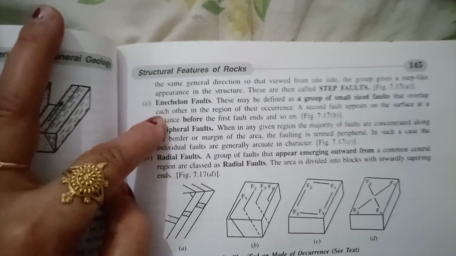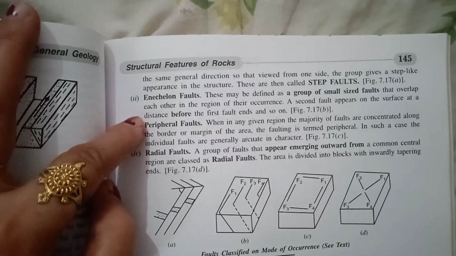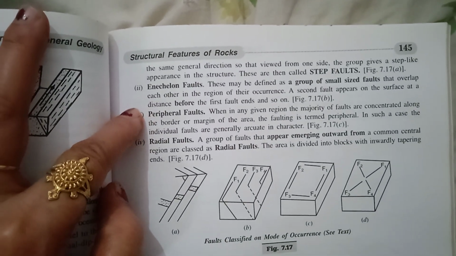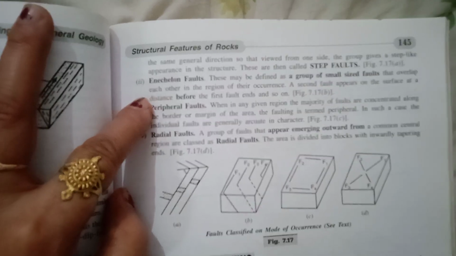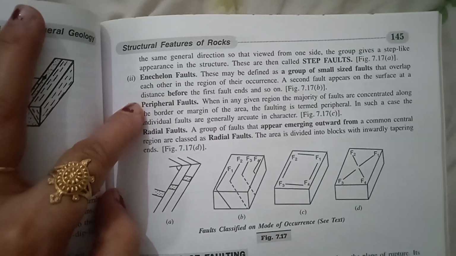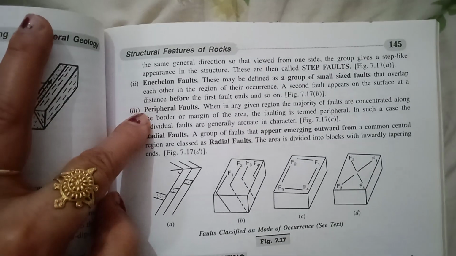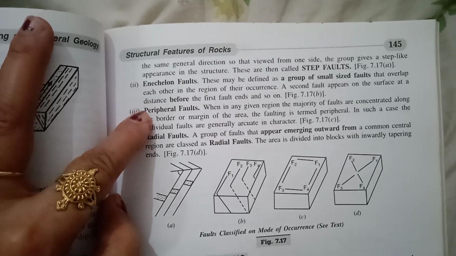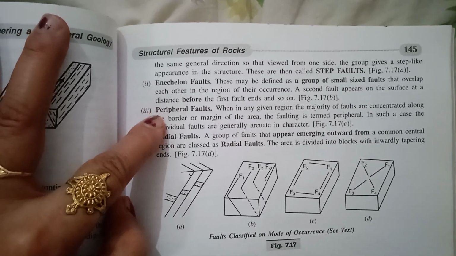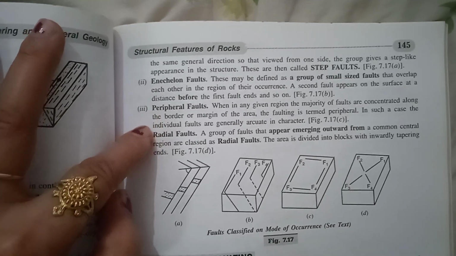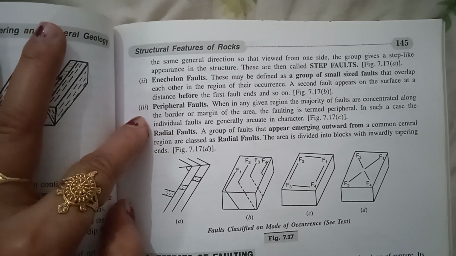En echelon faults. These may be defined as a group of small-sized faults that overlap each other in the region of their occurrence. A second fault appears on the surface at a distance before the first fault, and so on.